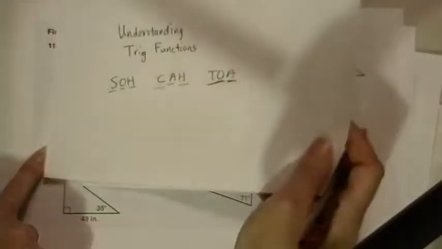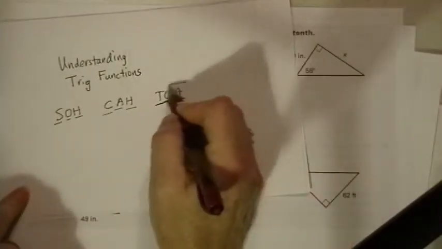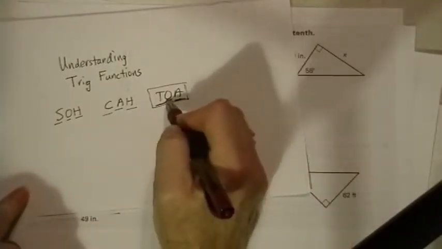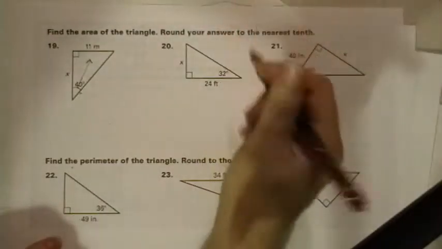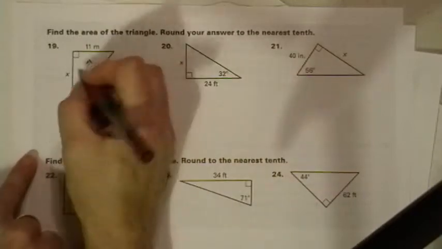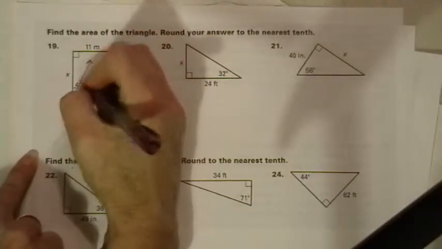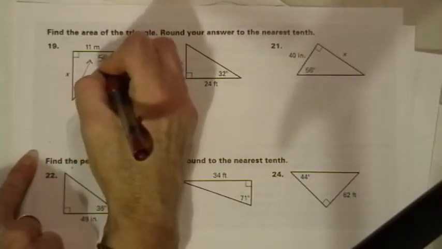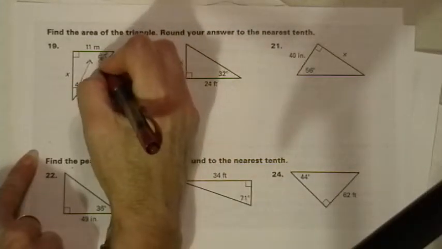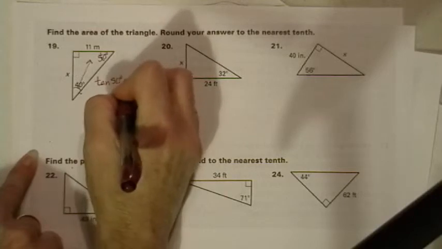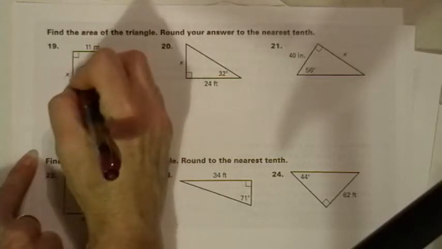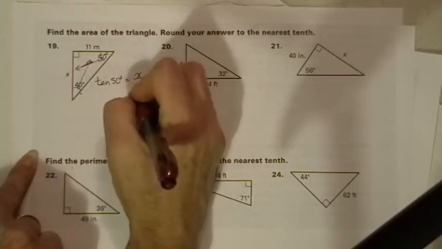In SOHCAHTOA, opposite over adjacent, that puts the number on the top and the x on the bottom. We don't like doing that. So we're going to look at this 40-degree angle and say if this is 40 degrees and this is 90, this must be 50. And we're going to do it the other way. We're going to say tangent of 50 degrees is equal to the opposite side, which is x, over 11.